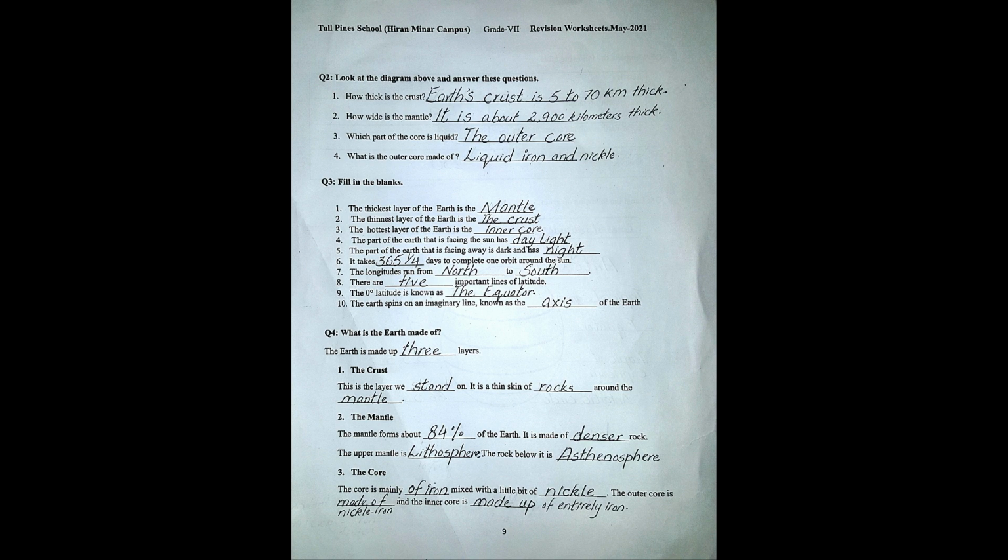Question 3. Which part of the core is liquid? The answer is the outer core. So the outer core is liquid. Question 4. What is the outer core made of? The answer is liquid, iron and nickel. So the outer core is made of liquid, iron and nickel.